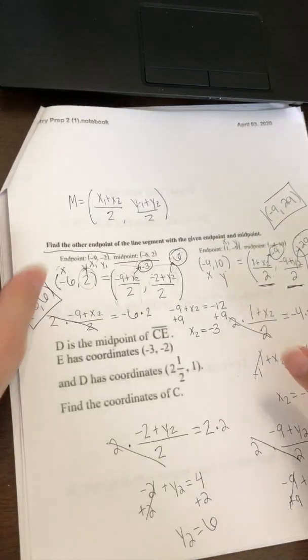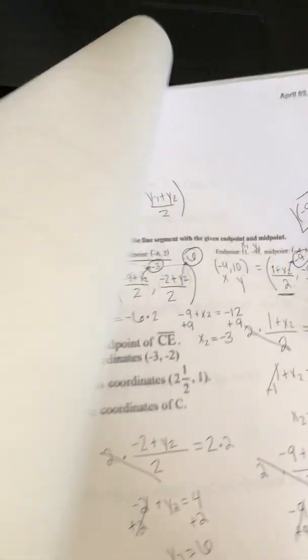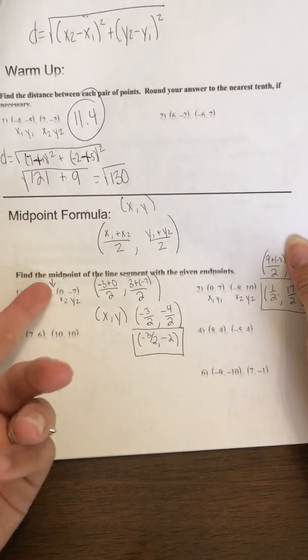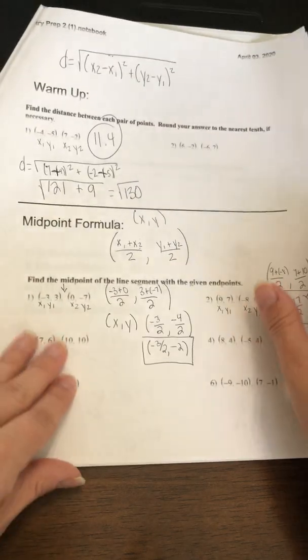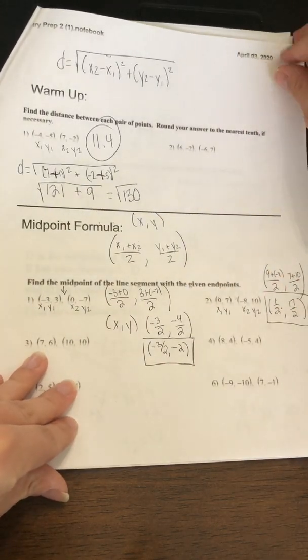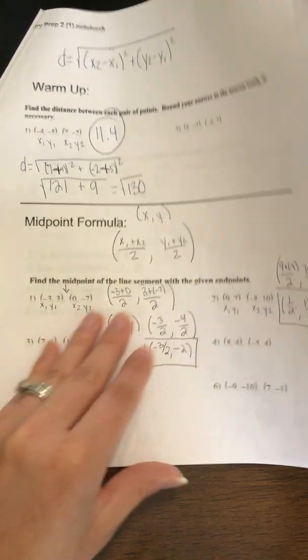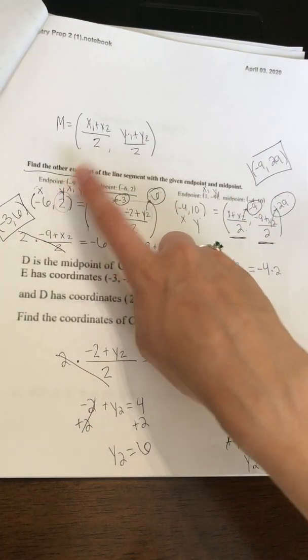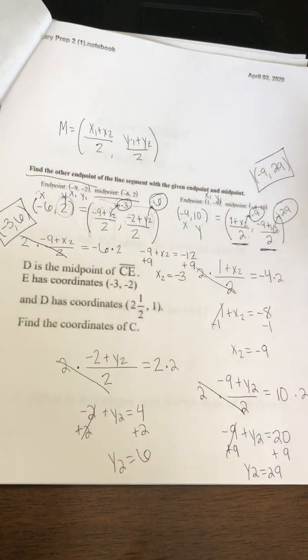So basically that's all you'll be doing with midpoint. The questions will either have you just find the midpoint in general. They give you the 2 endpoints and you solve it and find the point that's in the middle. Or you have to work backwards where they give you the midpoint and you have to find the other endpoint, which involves a little bit more work.